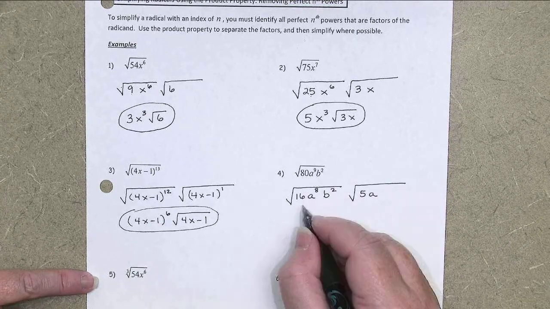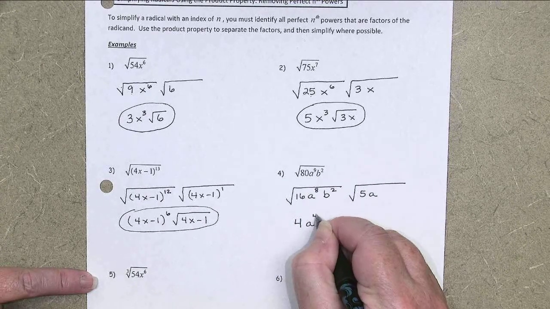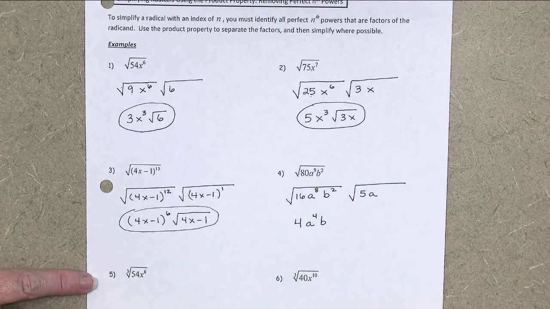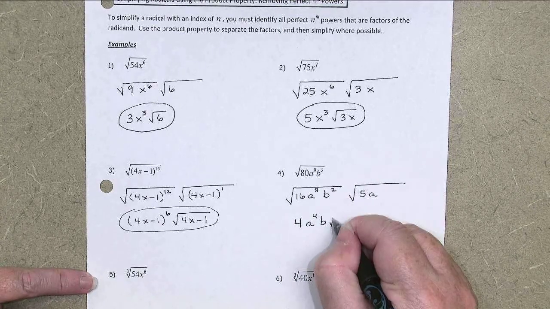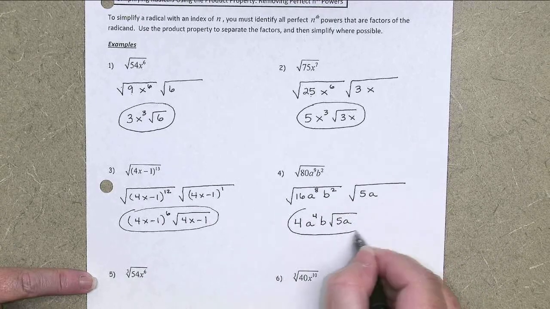All right, let's do our square root. 4 x to the 4th. That'll just be b to the first, so I'll just write it as b. And then still in the square root, 5a, because it does not come out evenly.